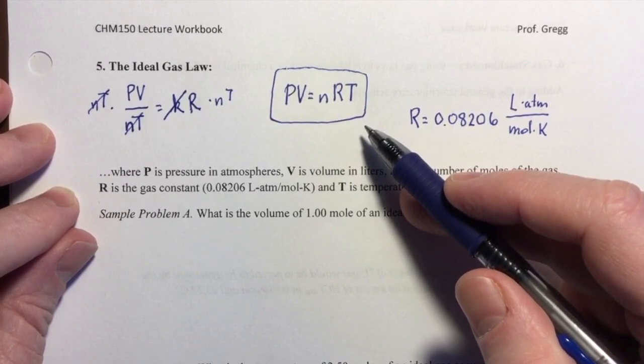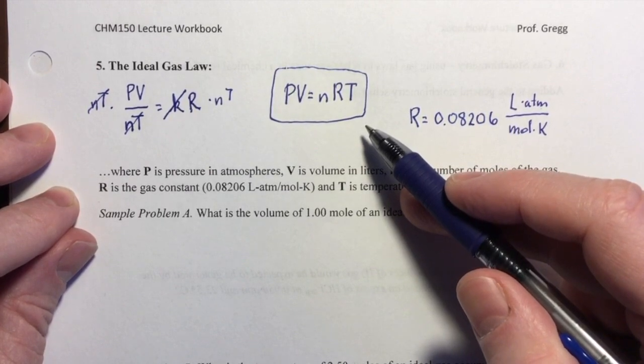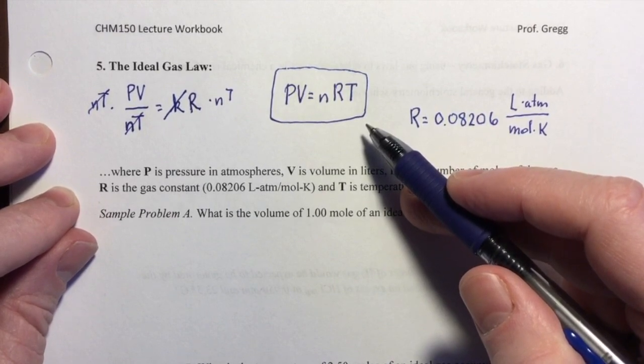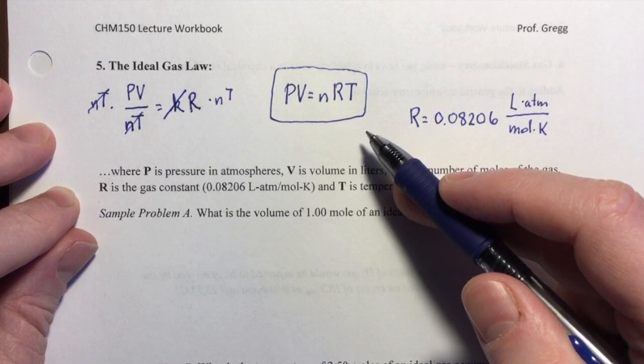But we are going to assume that they don't do that, that they behave in an ideal gas manner. And that is, you may recall, one of our early postulates of the kinetic molecular theory of gases that says that gas particles do not interact with each other except to collide and bounce off of each other. So that's what we mean by ideal gas behavior.